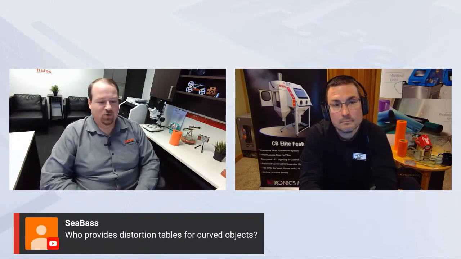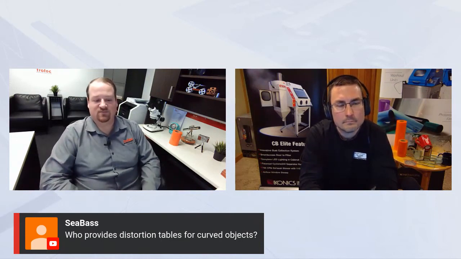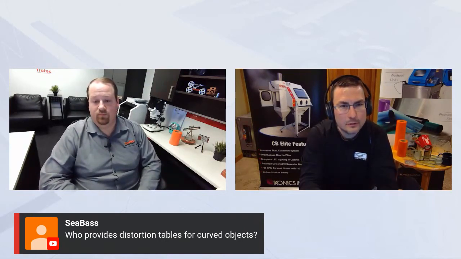Who provides the distortion tables for curved objects? Oh, I think they mean distortion compensation of the graphics for around an object. Is that something you're familiar with, Darren? I do have some principles that I use on that. I don't want to step on your toes. Do you have anything to add?